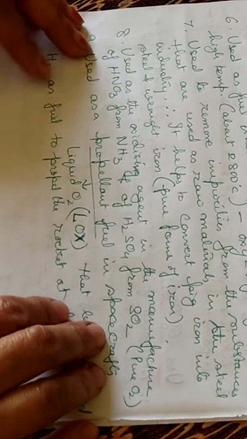Okay, it is used as a propellant fuel in spacecraft. Liquid oxygen, that is called LOX, liquid oxygen, which burns liquid hydrogen as fuel to propel the rocket at high speed. Okay.